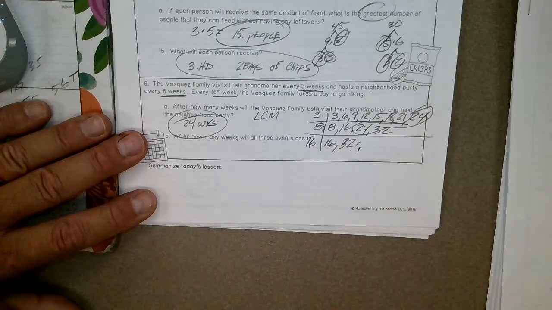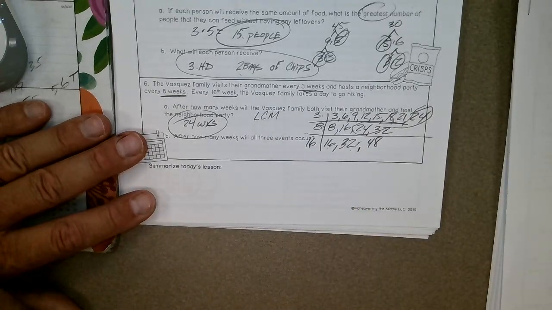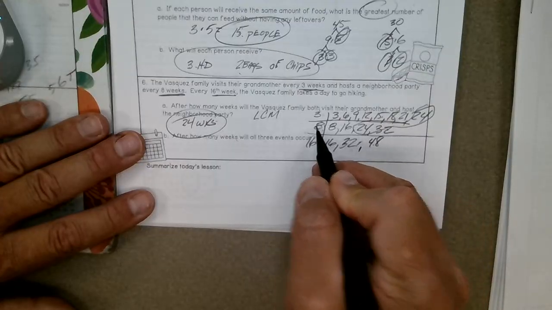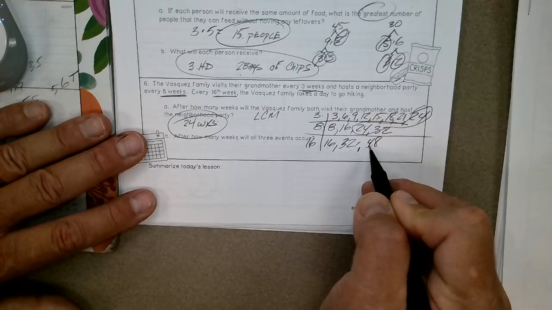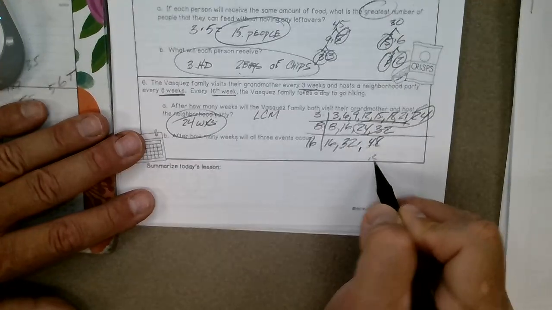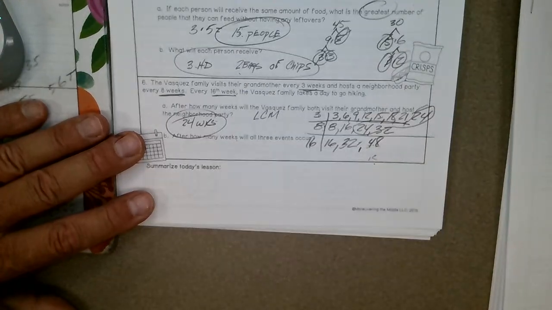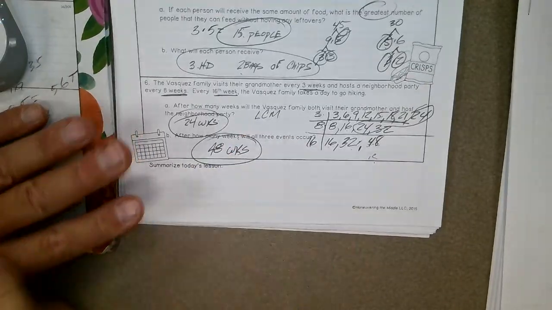All right, let's go one more, 48. And guess what? 16 times 3 is 48. 8 times 6 is 48. And remember our mental divisibility rules? 4 plus 8 is 12. Does 3 go into 12? Yes, 3 will go into that number. So after how many weeks? 48 weeks.